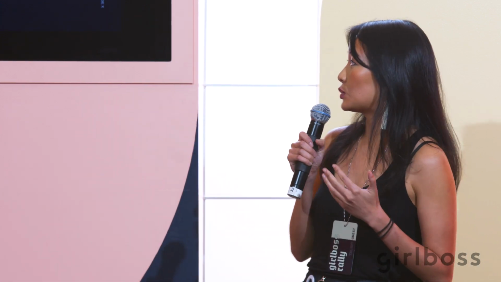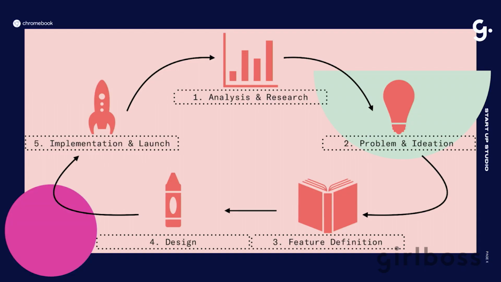The first one starts with analysis and research. So we're going out, we're trying to figure out, what do our users actually want? What are they doing right now that gives us signals about issues that they're having? And from there, we go on to defining what the problem is and coming up with ideas to solve it. Once we have an idea of how to solve it, we then get into the more specific features of what goes into that. So what are the really detailed requirements that we need to know in order to actually be able to build this feature? From there, we go into design, and then finally building the thing and launching it.